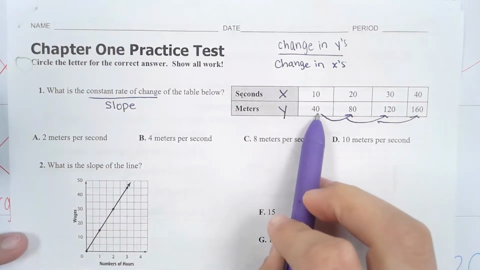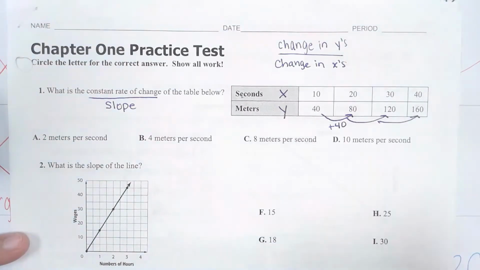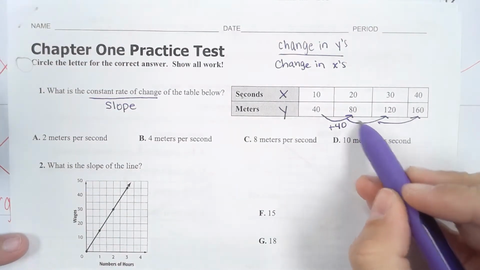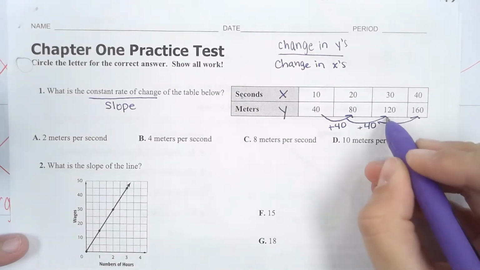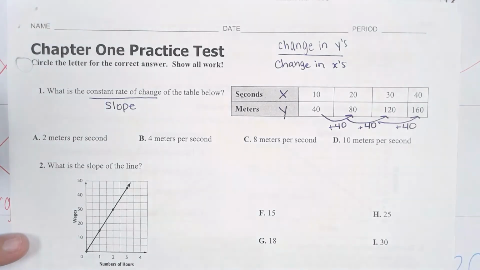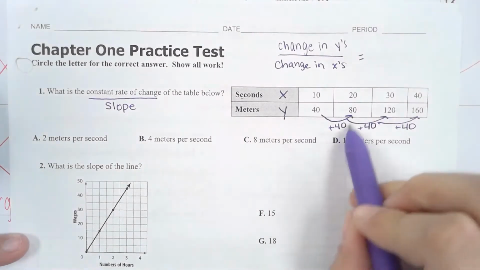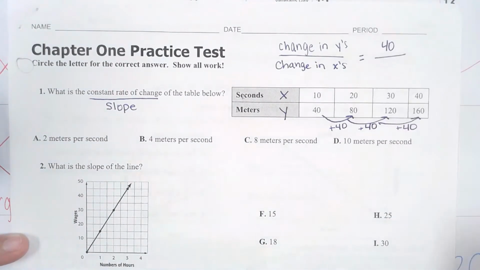So here we go from 40 to 80, so that means that we went up 40, so we increased 40. Here we went from 80 to 120, so again that was another plus 40. And then from 120 to 160, again that was another plus 40. So our change in y's is that plus 40. So our numerator is going to be 40.